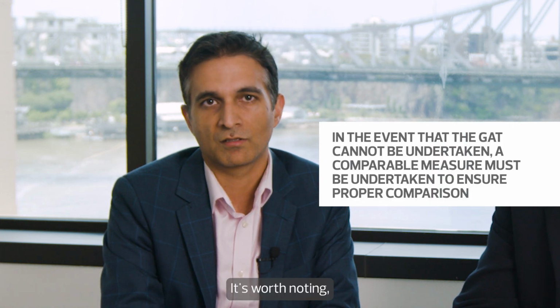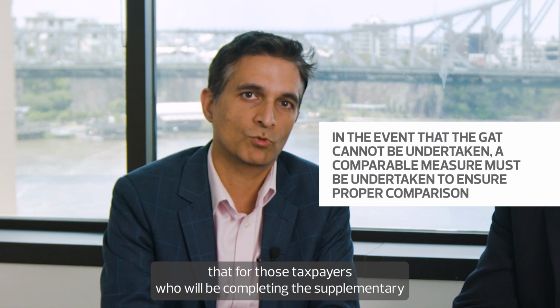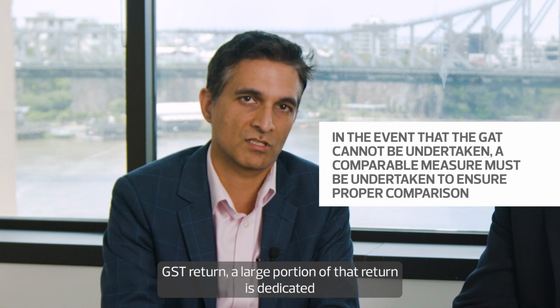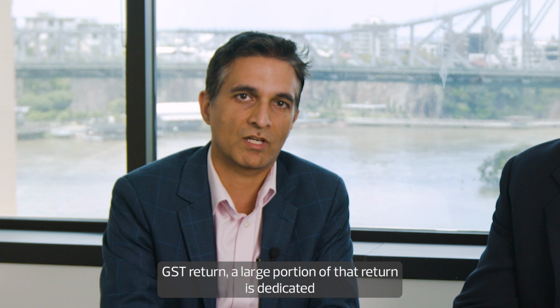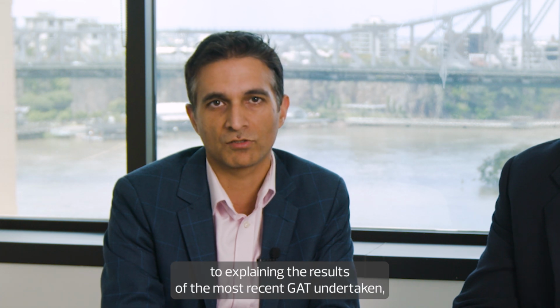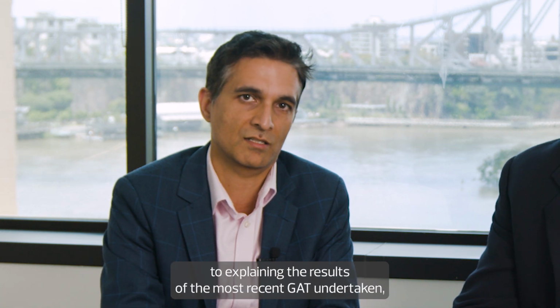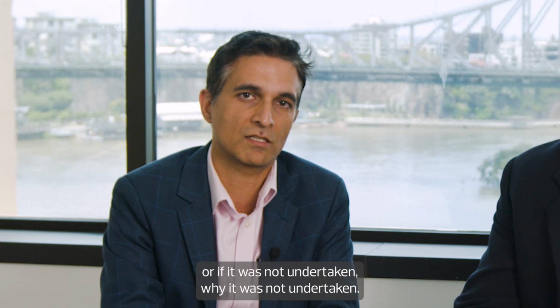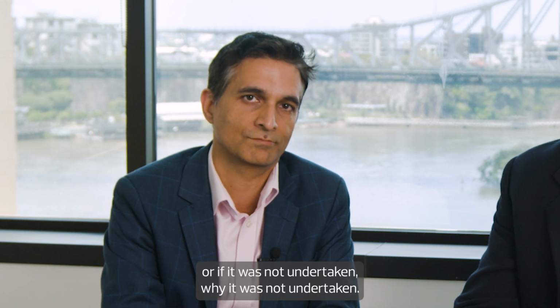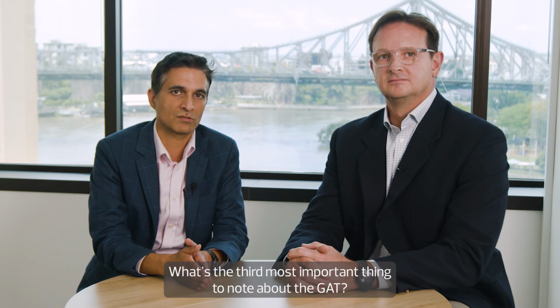It's worth noting that for those taxpayers who will be completing the supplementary GST return, a large portion of that return is dedicated to explaining the results of the most recent GAT undertaken, or if it was not undertaken, why it was not undertaken. Louis, what's the third most important thing to note about the GAT?